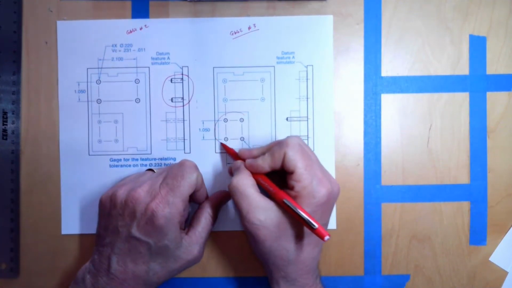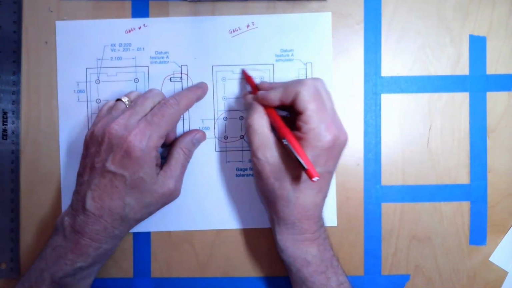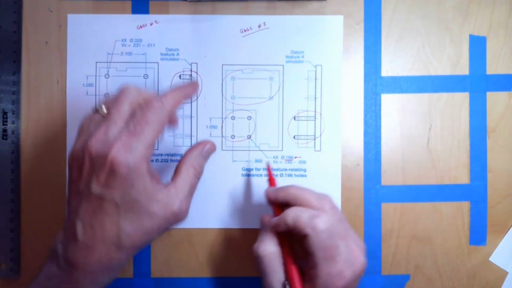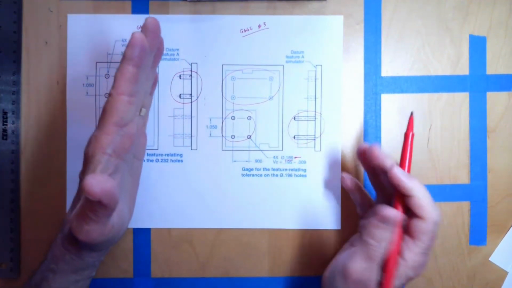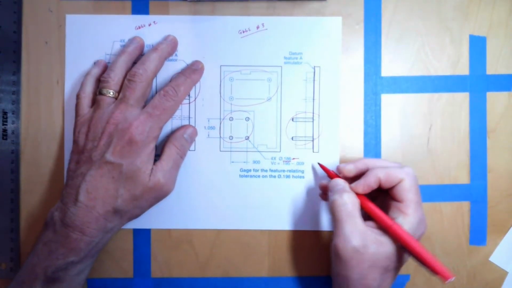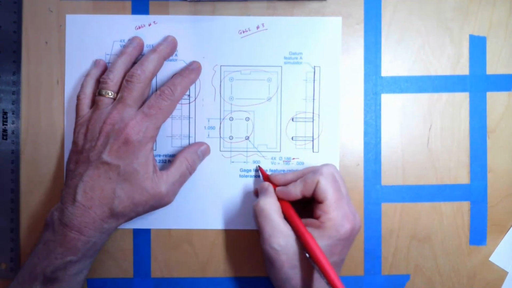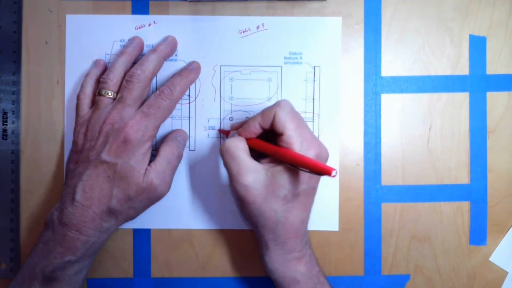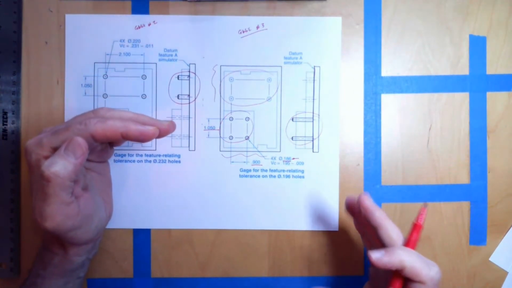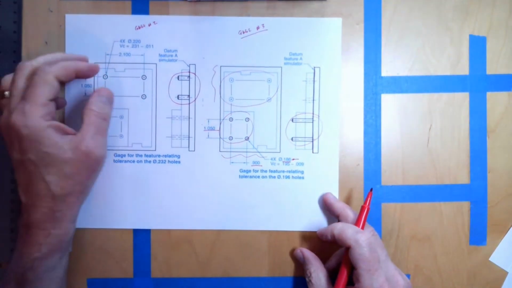Notice that we only have 4 pins here, because we are not checking these 4 pins. And notice also that the only constraint that we have is perpendicular to A, we don't have any datum simulator for B or C, and we have constraints on the dimensions locating the features relative to each other. Okay?